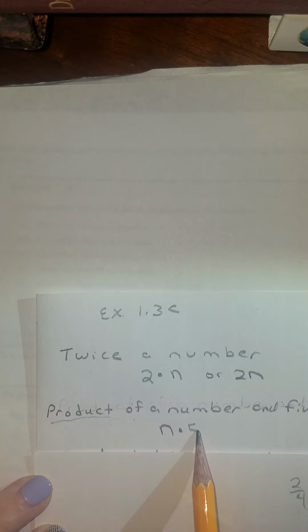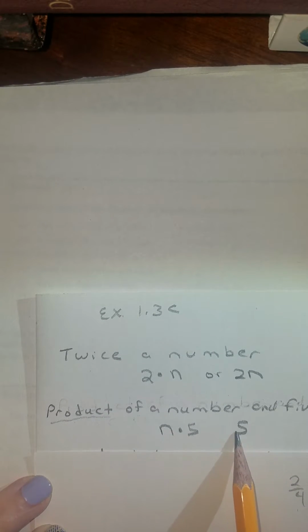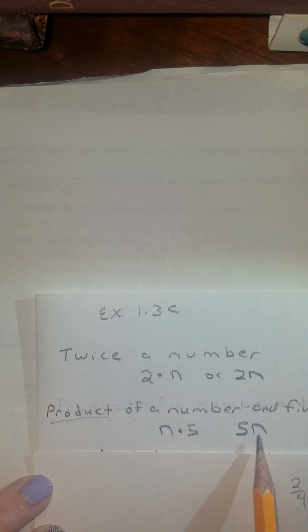Here it says product of a number and 5. Well, product means the answer to a multiplication, and the word of. So this is going to tell us that we're going to be multiplying the number and 5. So n times the number. The appropriate way to write that, though, is really 5n.